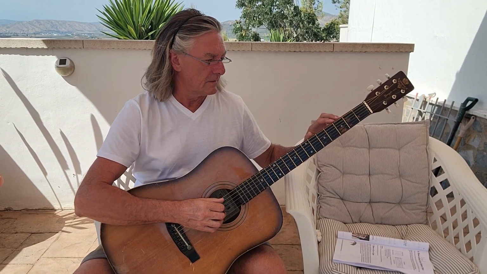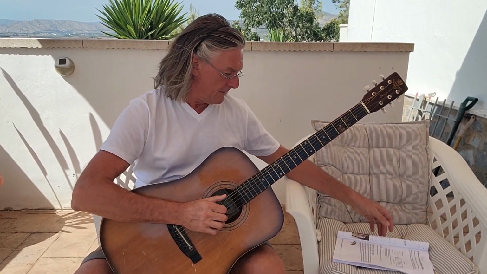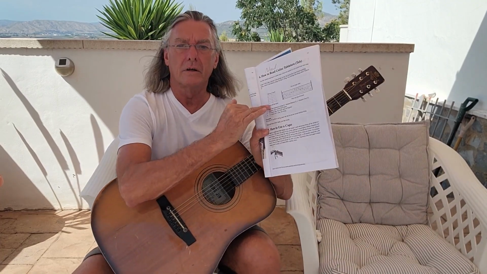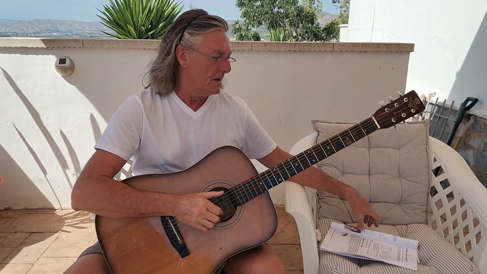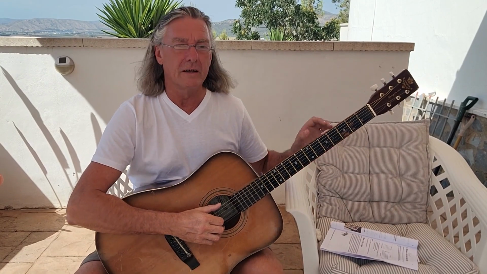Tab is a system of how to be able to play the songs that you want to play, solos, etc., without needing to read music. It's a series of 6 lines. We have the lines going across the page, and each line represents a string on the guitar.